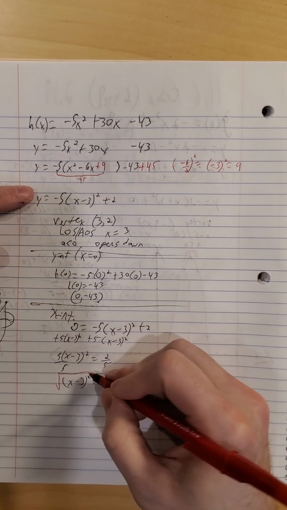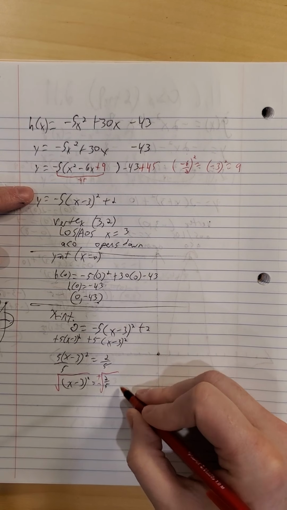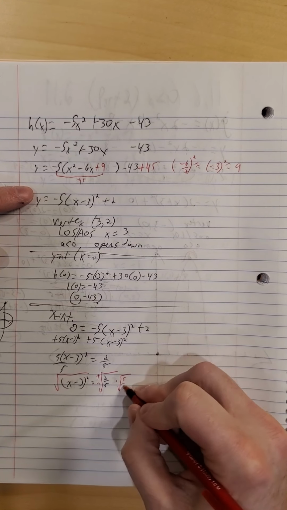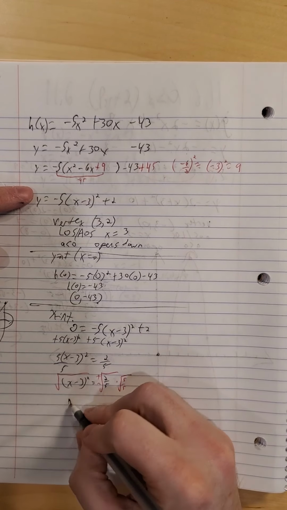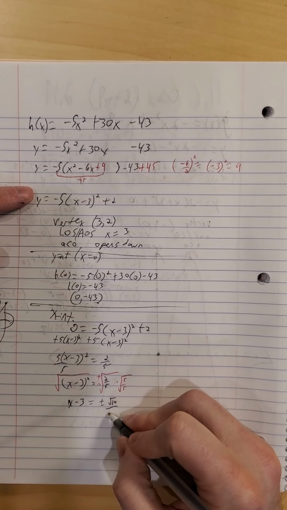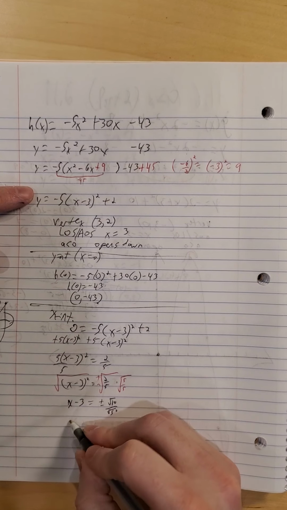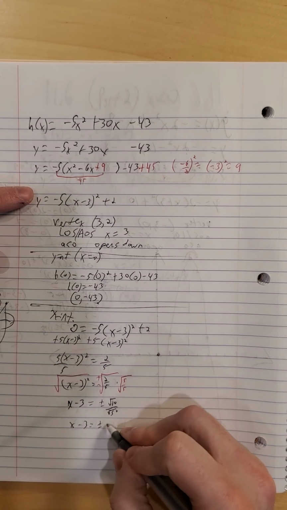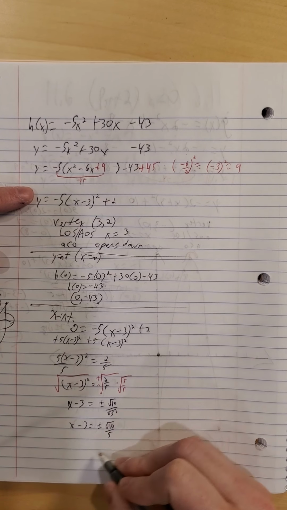Take the square root of both sides, plus or minus on the side with the constant. And we'll go ahead and rationalize that denominator as well. It's a nice practice. So x minus 3 is plus or minus root 10 over root 5 squared. Root 5 squared is 5, so x minus 3 is plus or minus root 10 over 5.